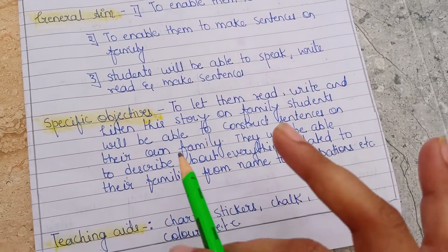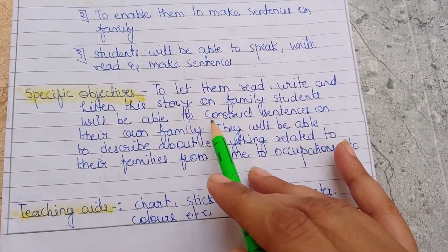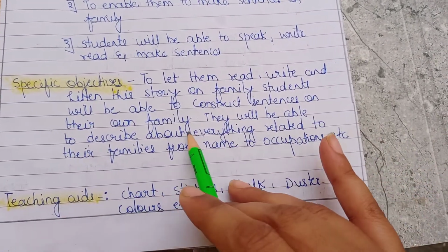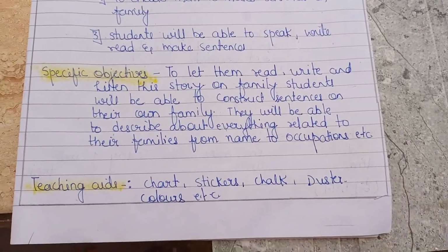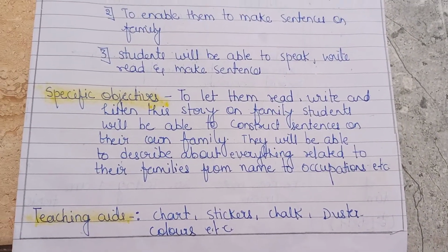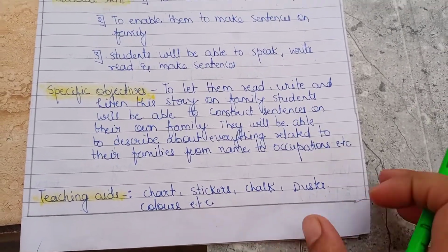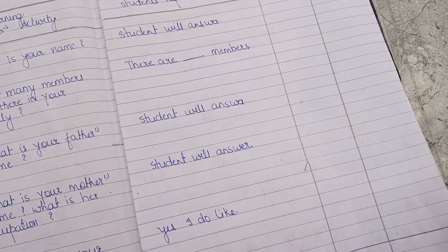Specific objectives you can see here: to let them read, write and listen to this story on family. Students will be able to construct sentences on their own family. They will be able to describe everything related to their family, from their names to occupations, etc. Here you can see teaching aids. So we have to write all the teaching aids that we are going to use while teaching students.